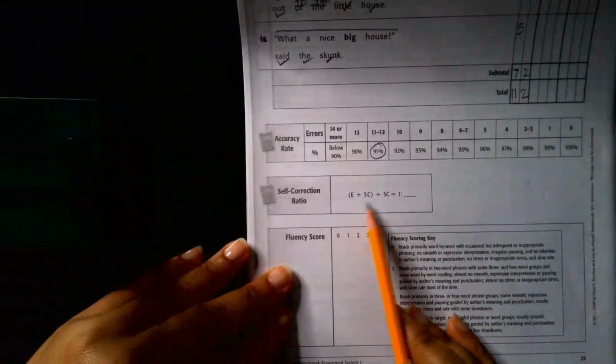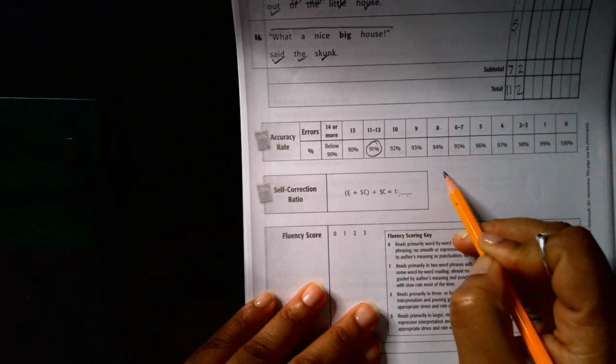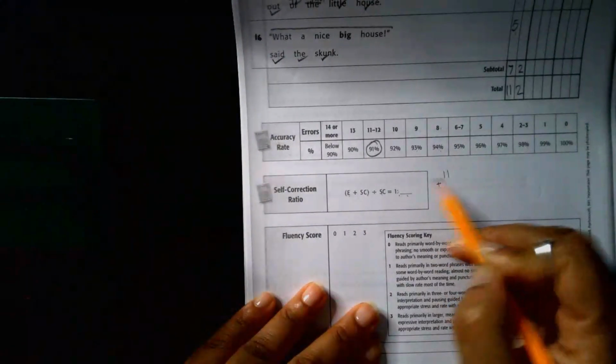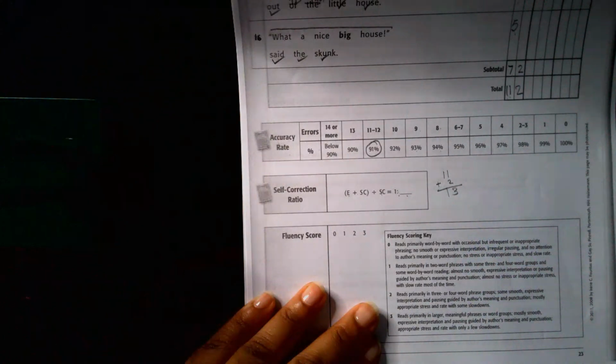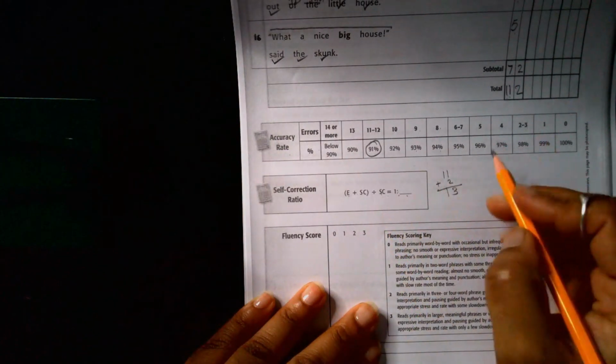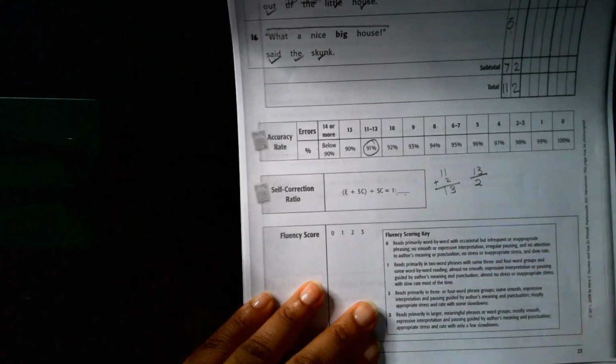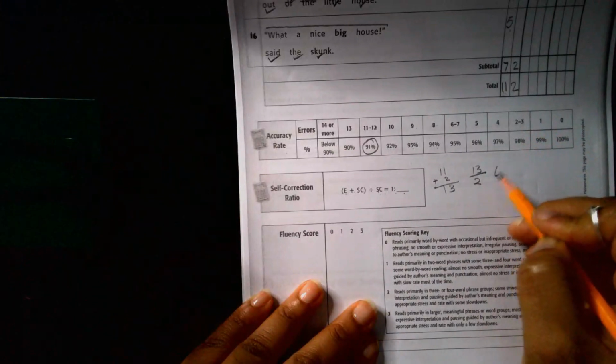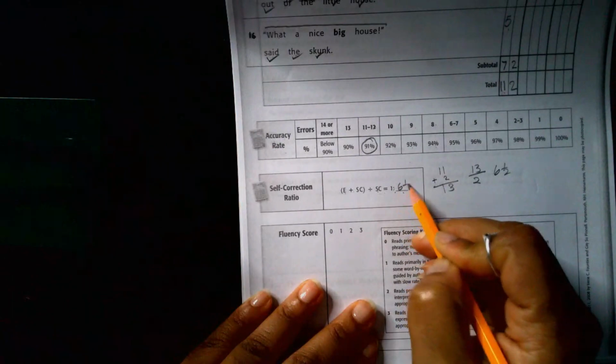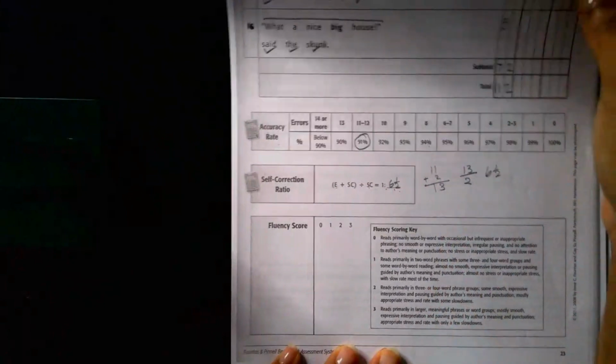Now you could also calculate the self-correction. So here we have that it's error plus self-correction divided by self-correction will give you the self-correction ratio. Right, so you could always do this. The error is 11 plus self-correction 2, which is 13, right? And then you divide it by the self-correction. So that is 13 divided by 2. 2 into 12 is 6.5. There you go. So it's 1 to 6.5. That's the ratio. That's there. Excellent. All right, now having done this, right, you're going to move on to the other scores.